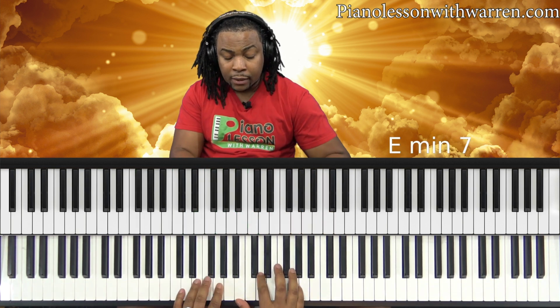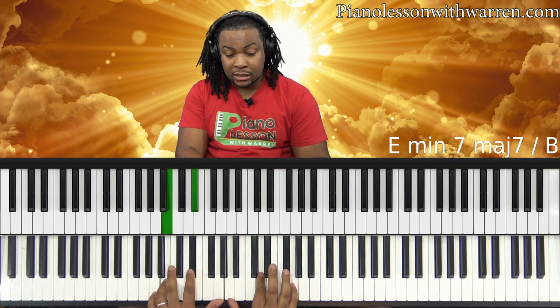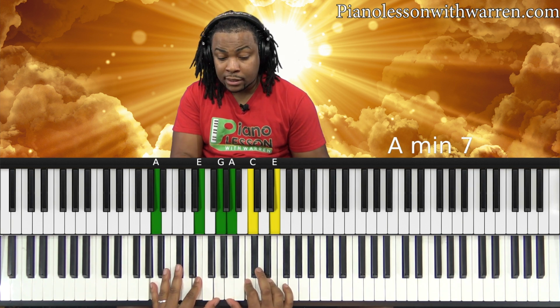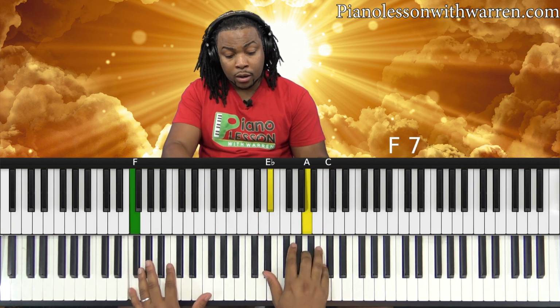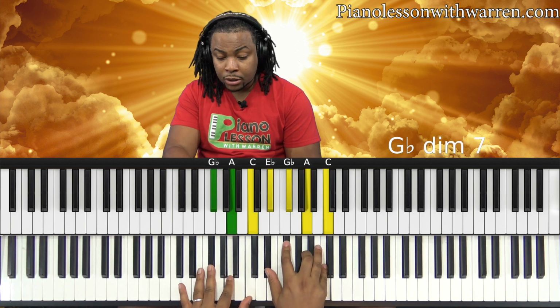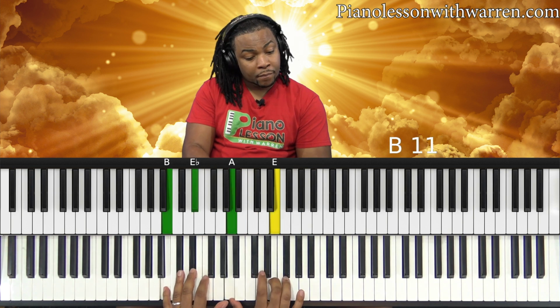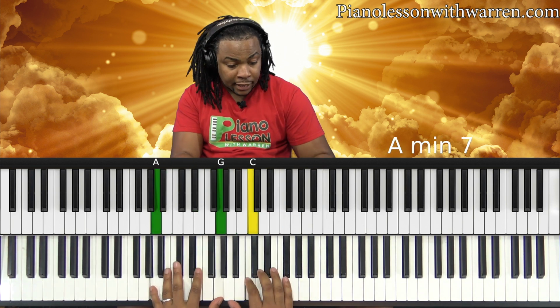I can do 3, 7, flat 7. These are just reharm chords to 6. Then 4, sharp 4 diminished. 1, same thing again, 6, 2, 5.